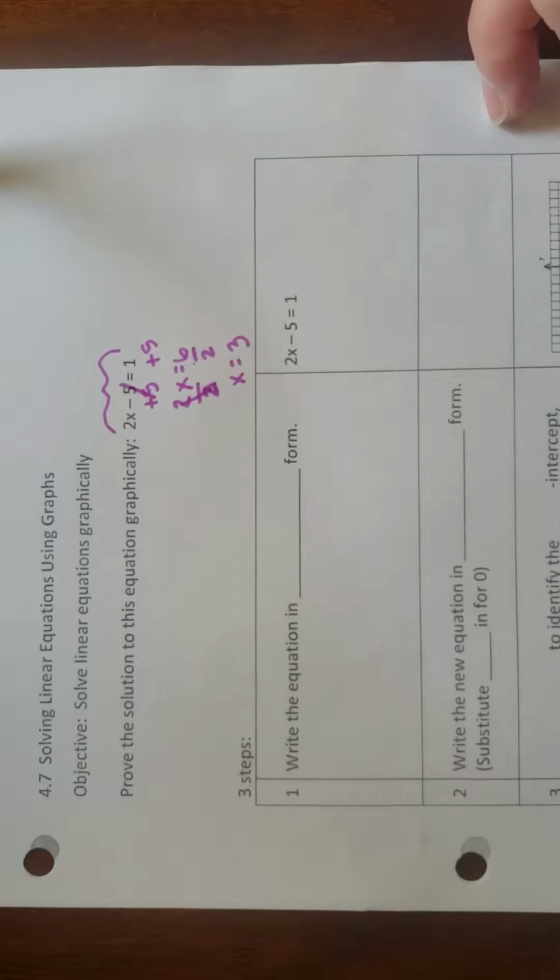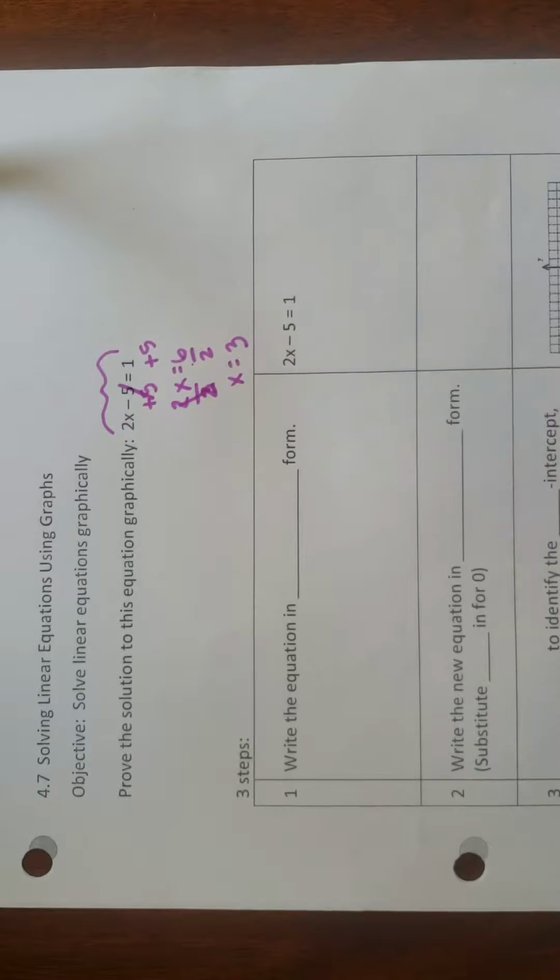Here is another way that you can prove the value of x, and you can see how it relates to a graph.